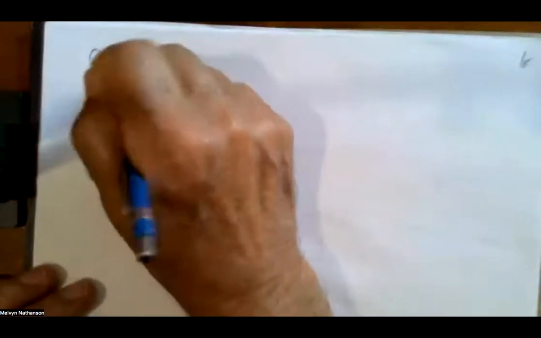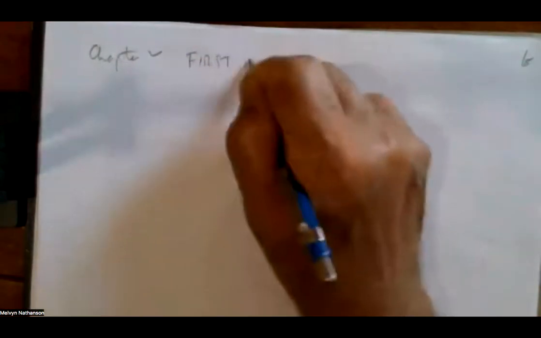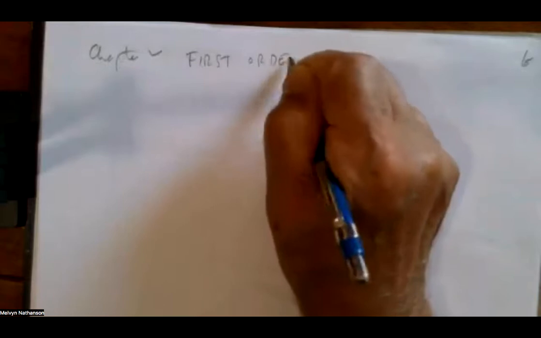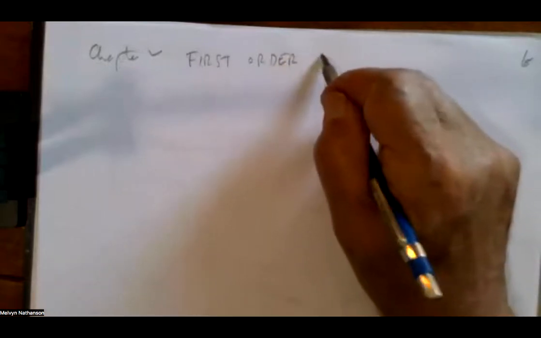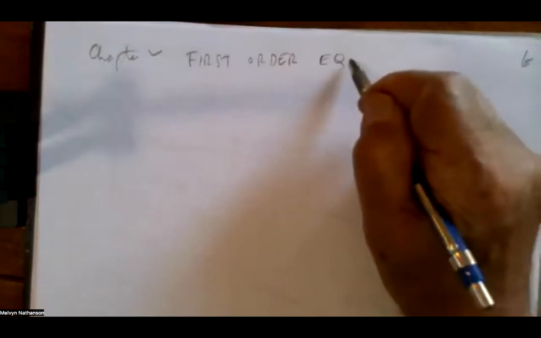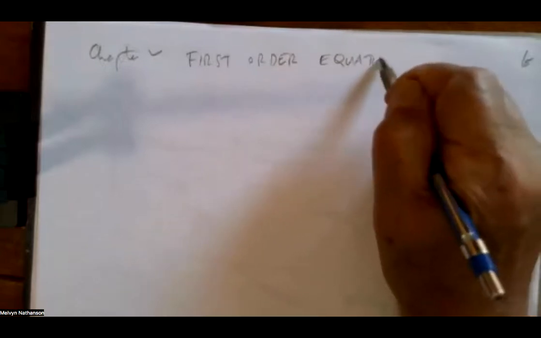So chapter 2 is on first order equations. The only derivative in the equation is a first derivative. And these can be very complicated.